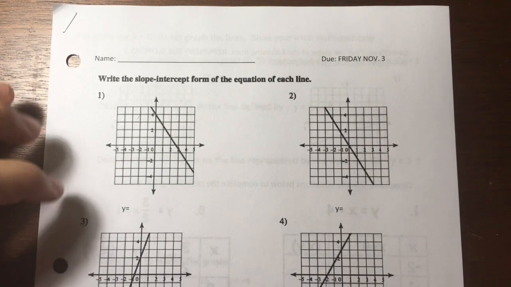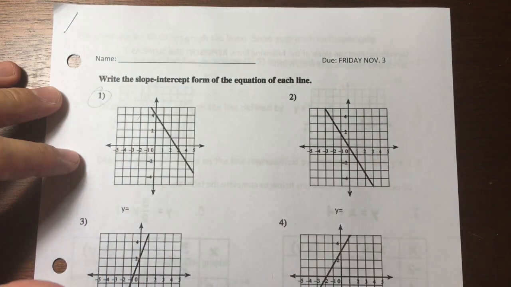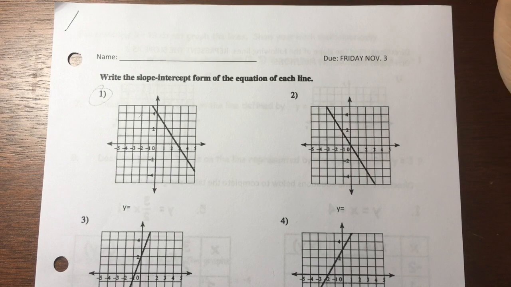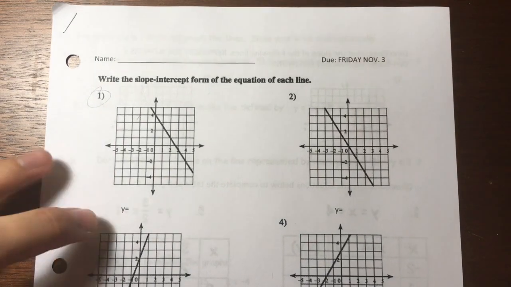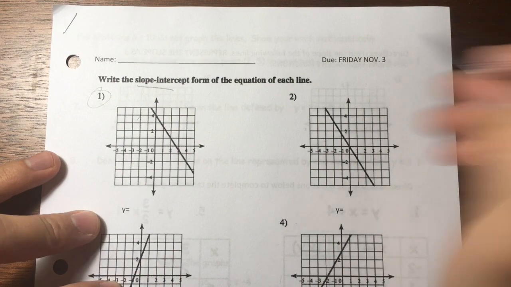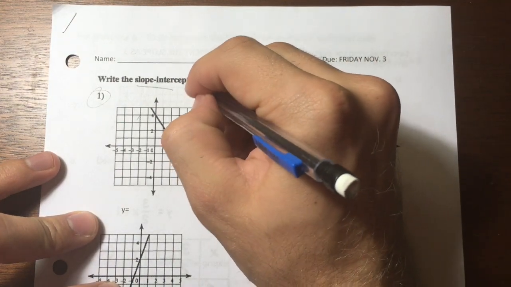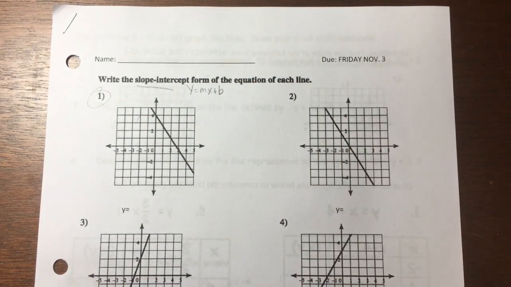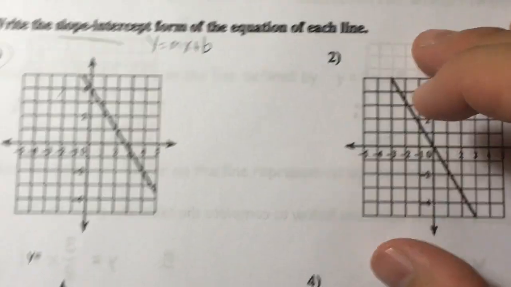So here on the first page, I'm going to do problem number 1. On this page, we're being asked to write the slope-intercept form of the equation of each line. Now, slope-intercept form, those are the equations that we've been looking at so far. So I want to write an equation that looks like y equals mx plus b. Let me zoom in a little bit.